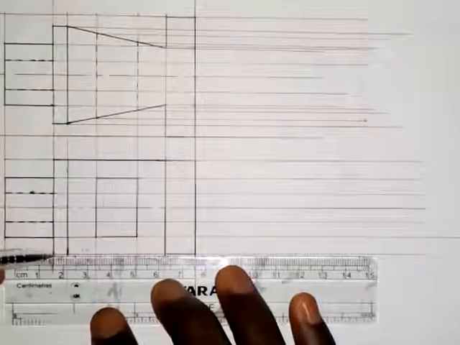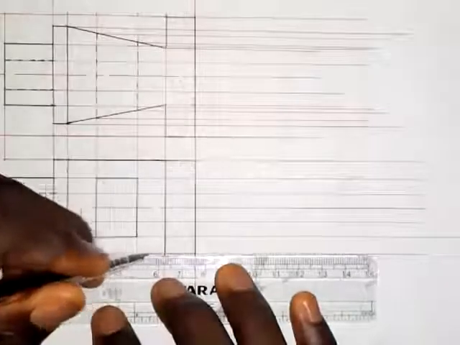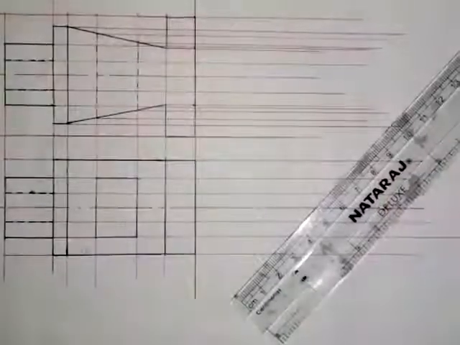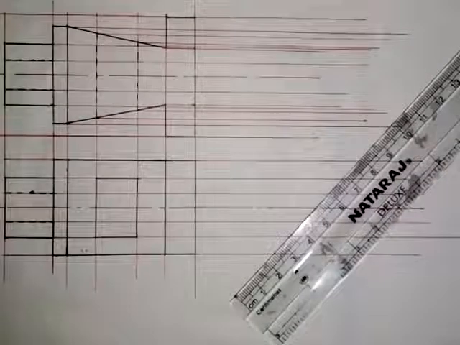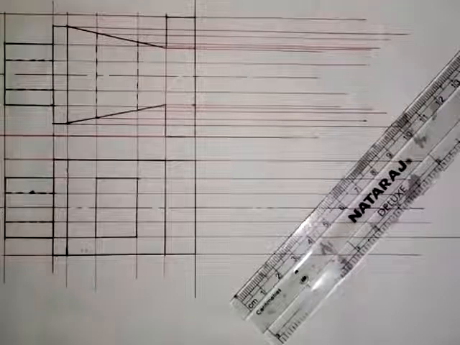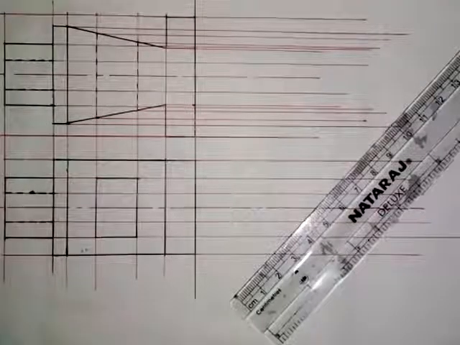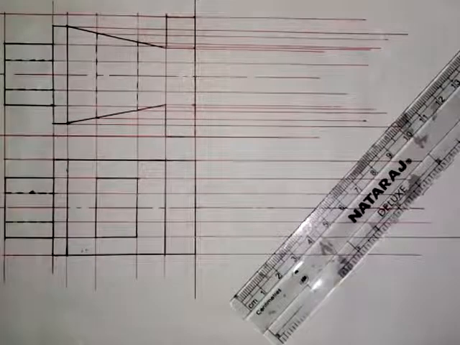Okay. Here we also draw like this. Okay, sorry. So that is the plan. So we are done with the plan. Now let's go for the end elevation.